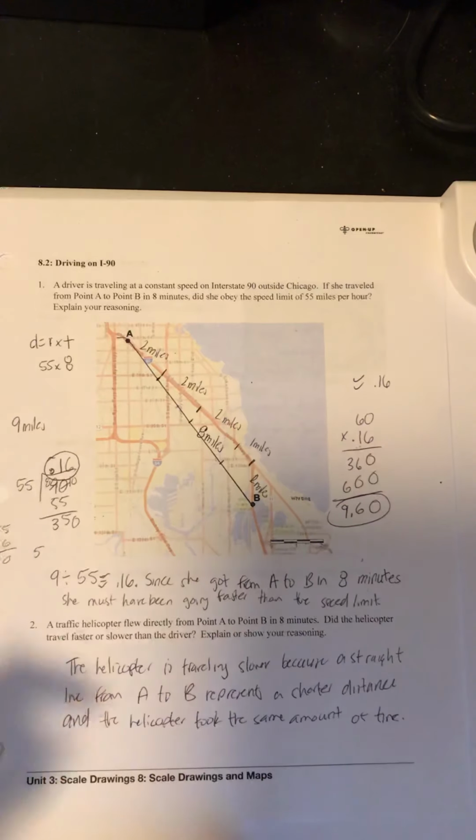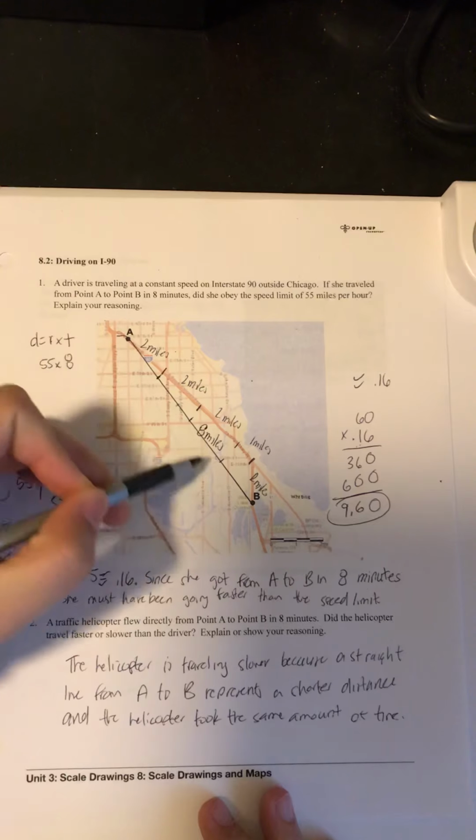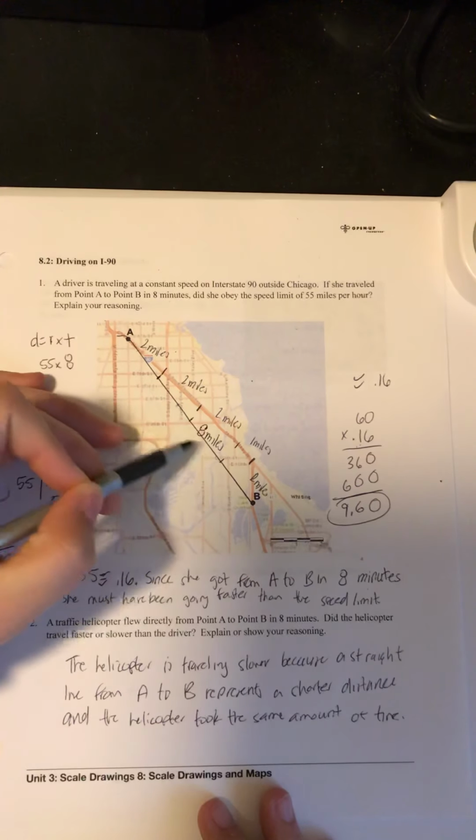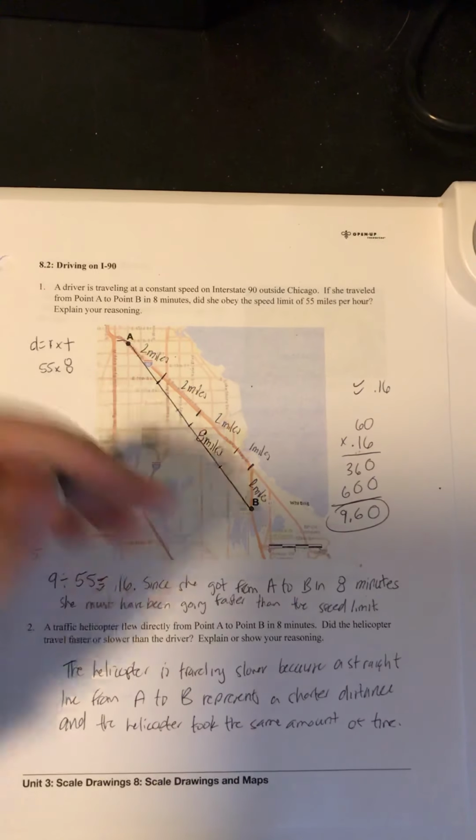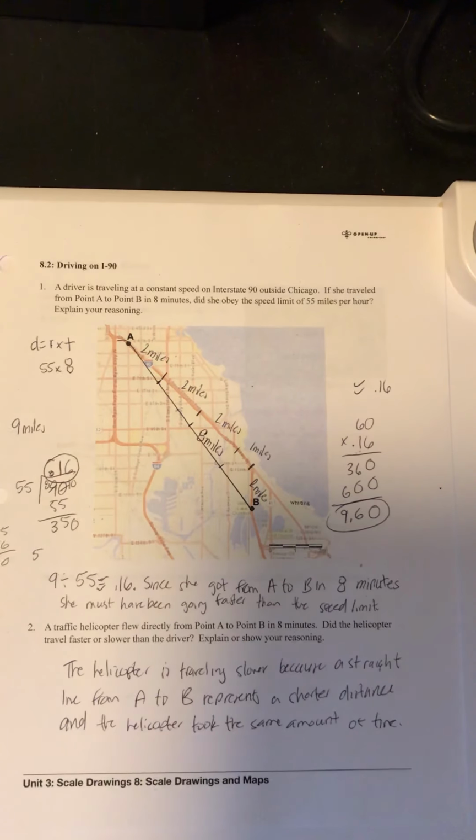So what I just did there is I measured this line. I found that to be a shorter distance, and if that's a shorter distance and it took them the same amount of time, then they're going at a slower rate than the person in the car.